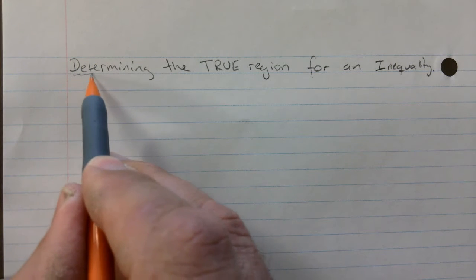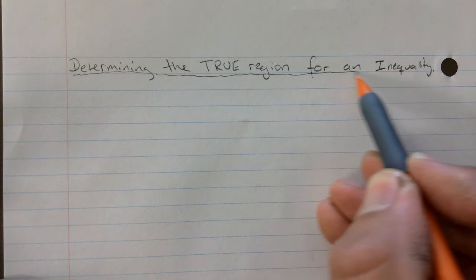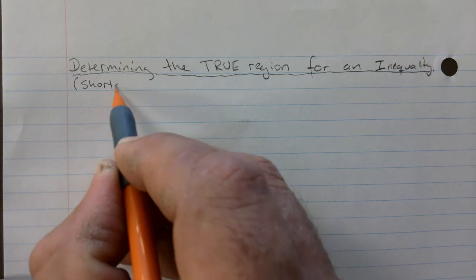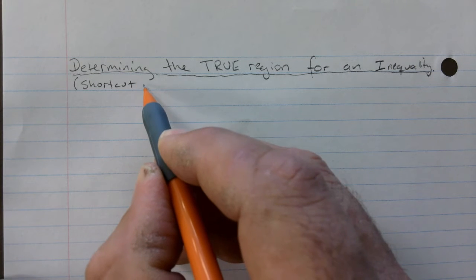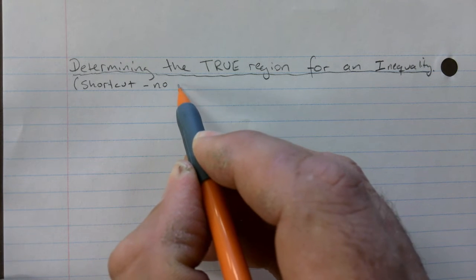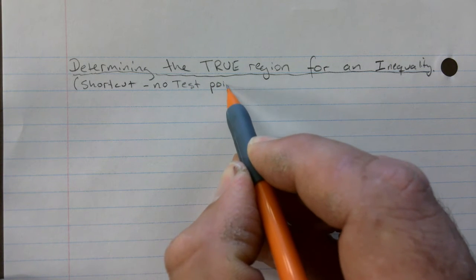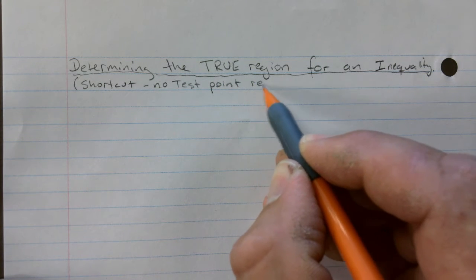And this is the shortcut. No test point required.